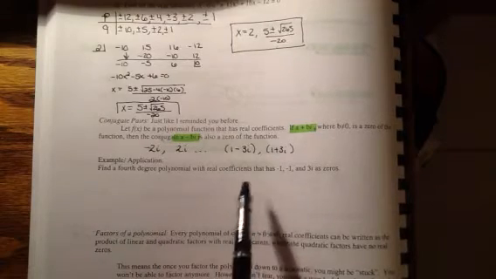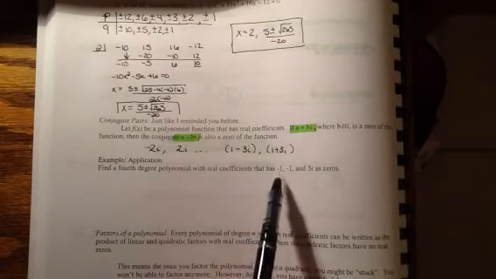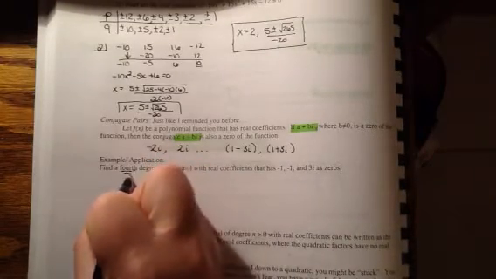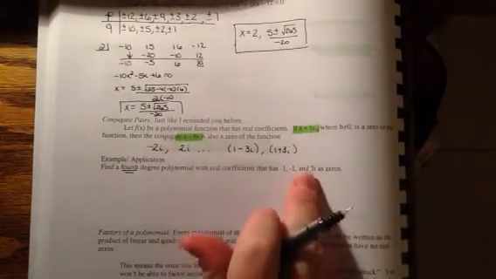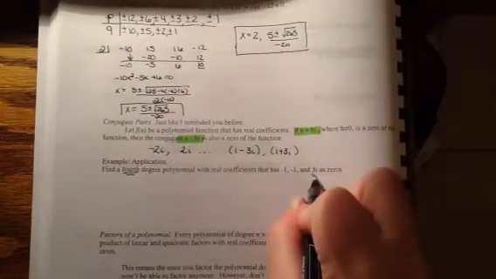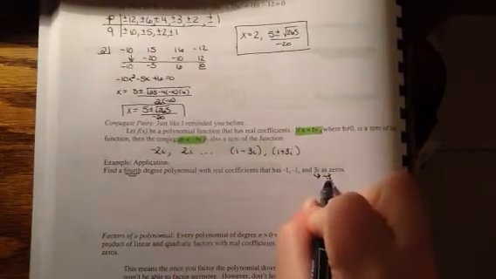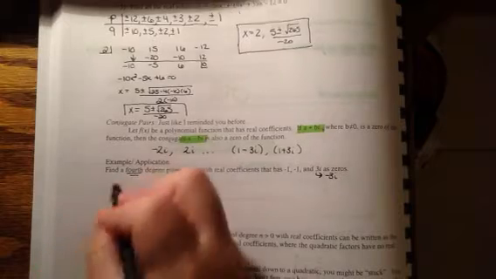So using that knowledge, it says find a 4th degree polynomial with real coefficients that has -1, -1, and 3i as the zeros. It's a 4th degree polynomial, but we only gave you 3 zeros, and that's because it's implied that -3i is also a 0.